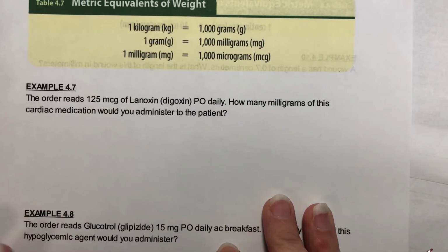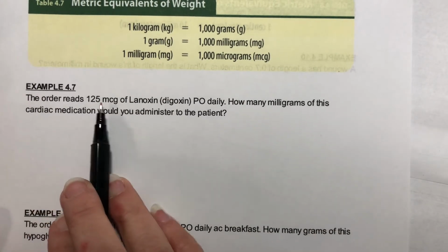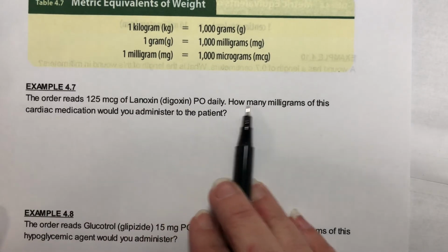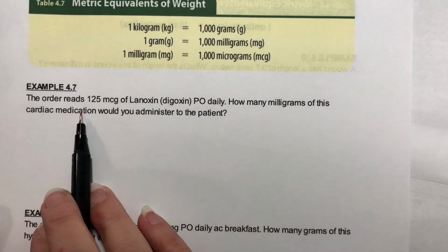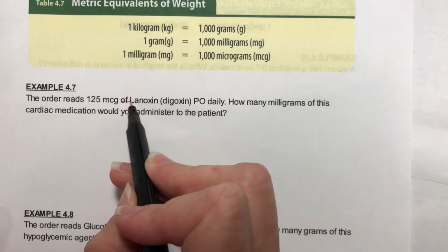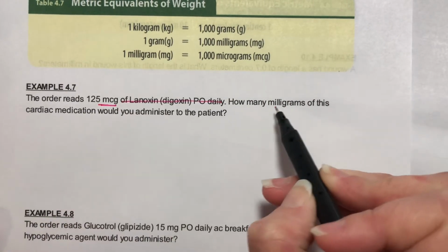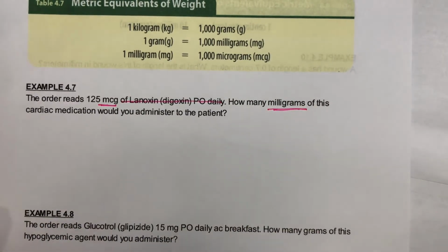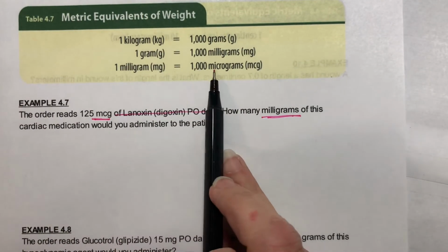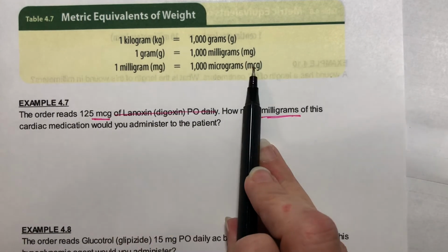4.7. The order reads 125 micrograms of digoxin by mouth daily. How many milligrams of this cardiac medication would you administer to the patient? It doesn't even really matter what this is. I want micrograms to milligrams. So 1 milligram is 1,000 micrograms. This is the conversion we're going to use here.